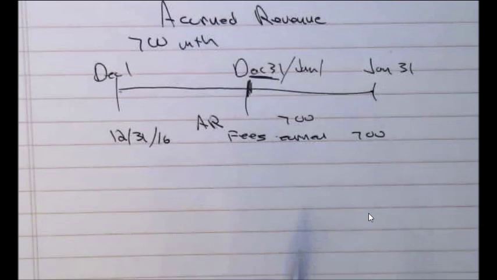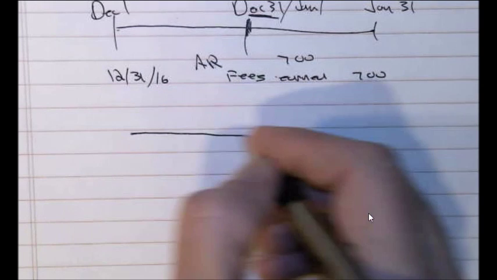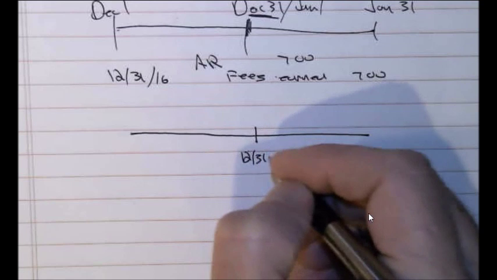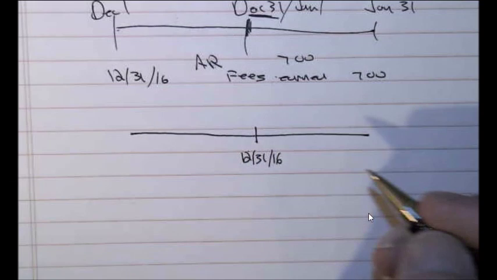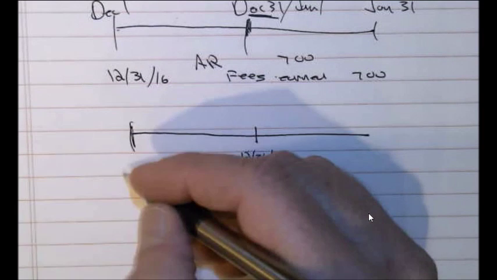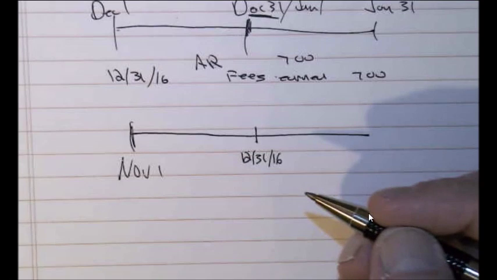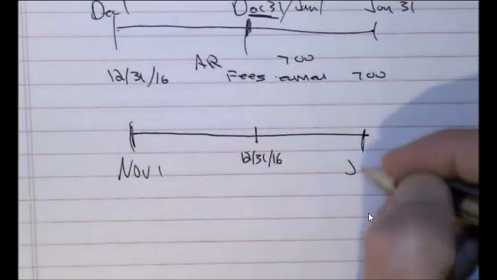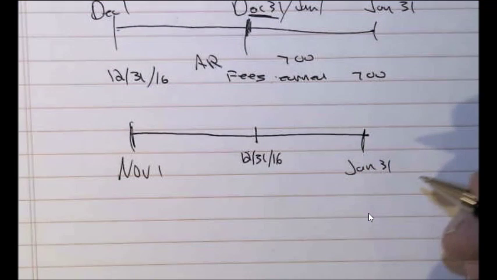Another one we run into is interest sometimes, right? So we looked at interest expense last time. This time we're going to look at interest revenue, right? So we have a CD at the bank, right? We have a CD at the bank, and we invest that CD on November 1st, and it's a 90-day CD. So that's roughly, it's going to be about January 31st, right? That'd be about 3 months.